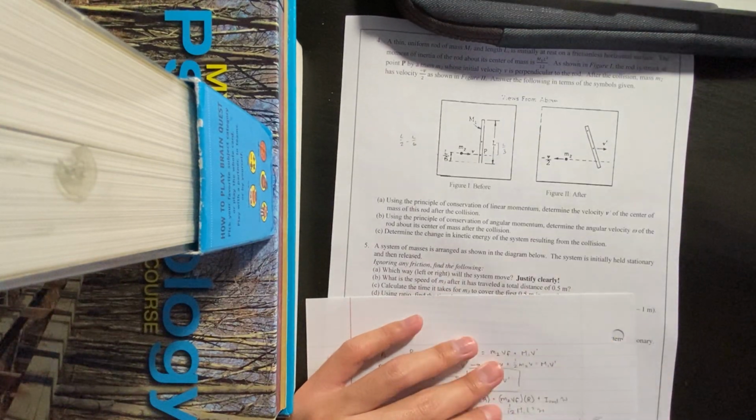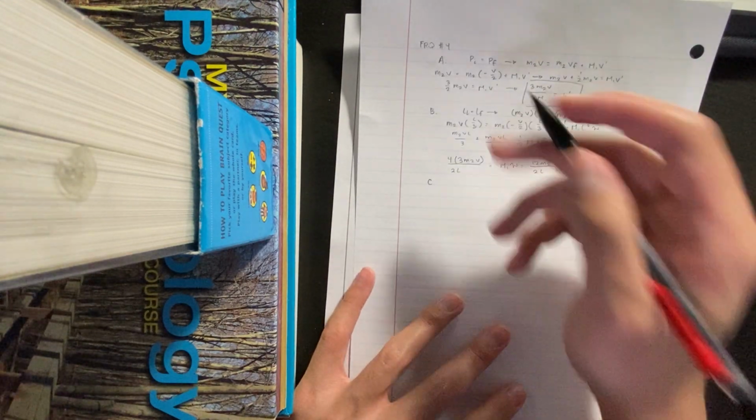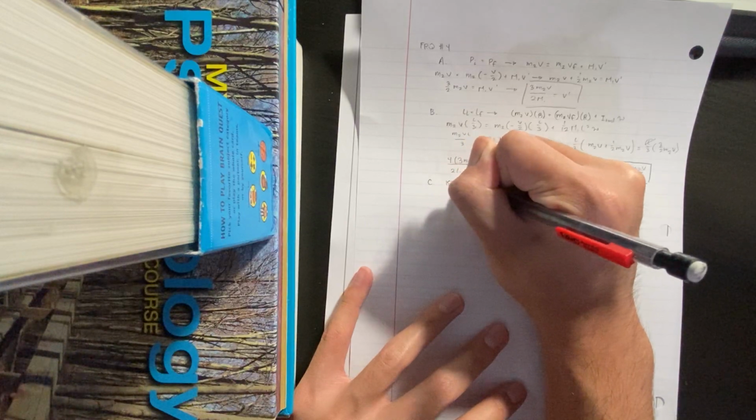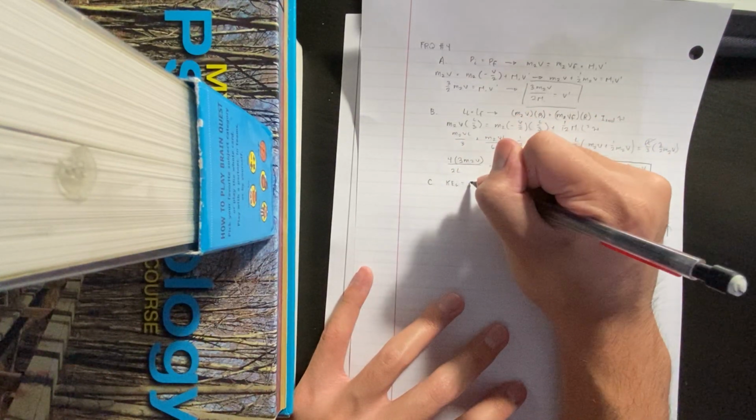C asks us to determine the change in kinetic energy of the system resulting from the collision. Okay, so what we're going to need is the initial KE value. So it's only KE linear.